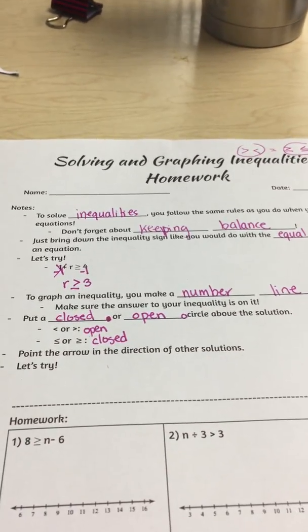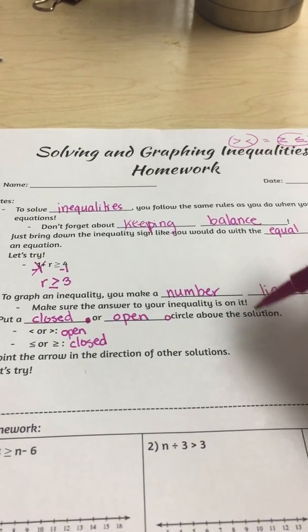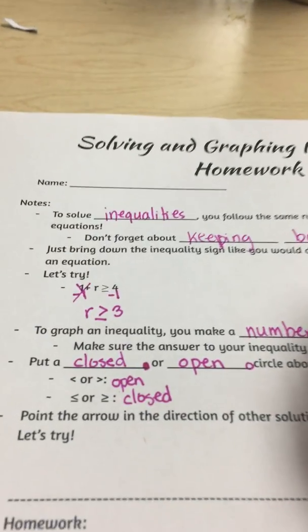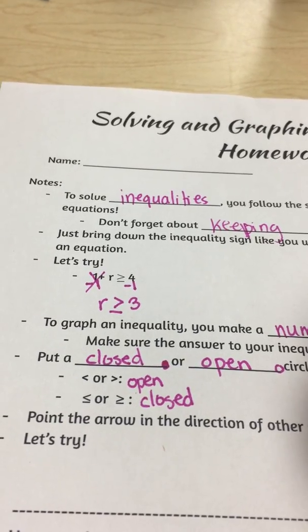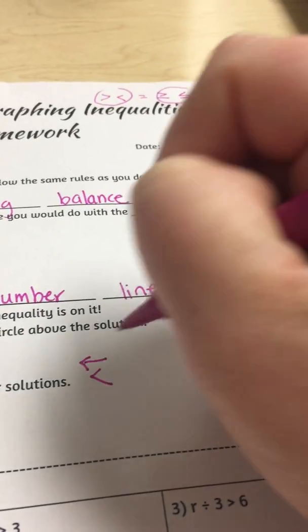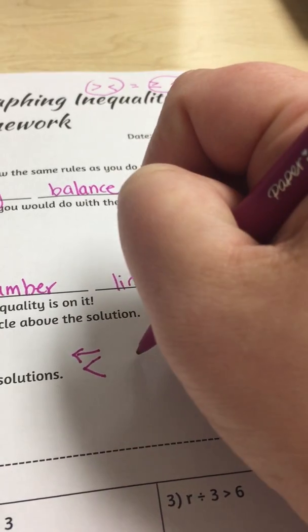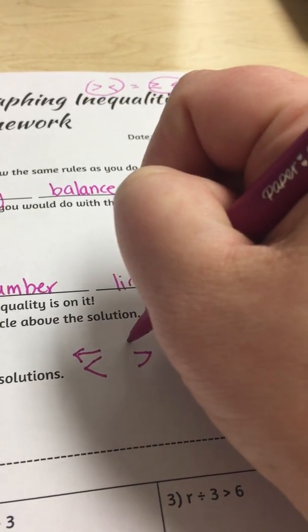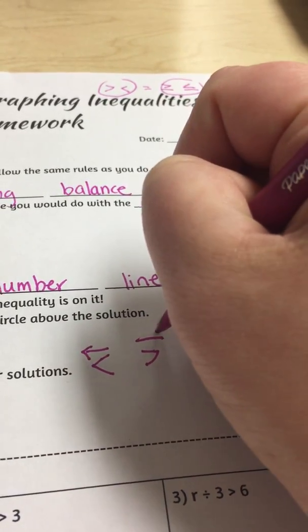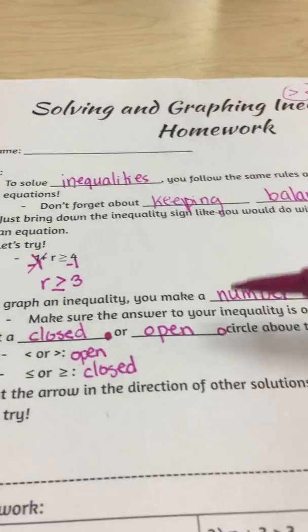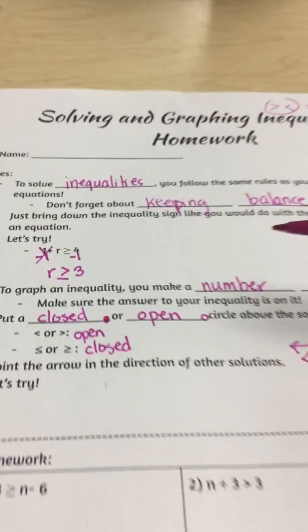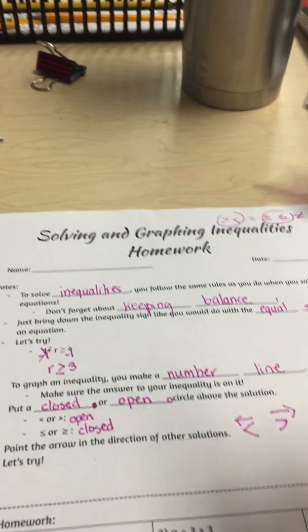All right, then you're going to point the arrow in the direction of the other solutions. So if it's less than, it's going to go that way. I guess it would help if I showed you. Sorry. If it's greater than, it's going to go this way. All right, let's try it. So I have solved my inequality. I'm going to graph it. The first thing I do, make my number line.